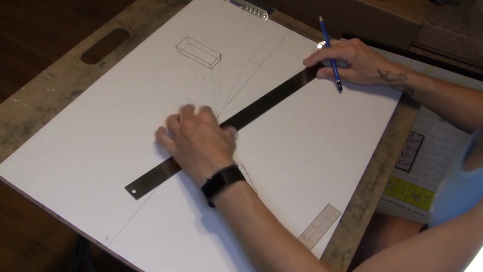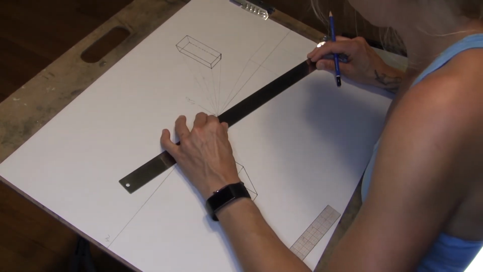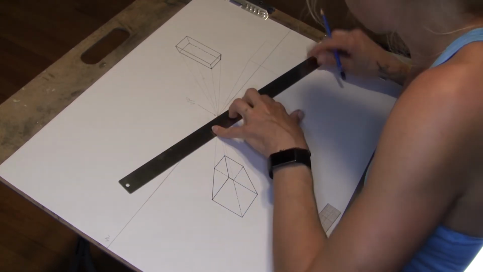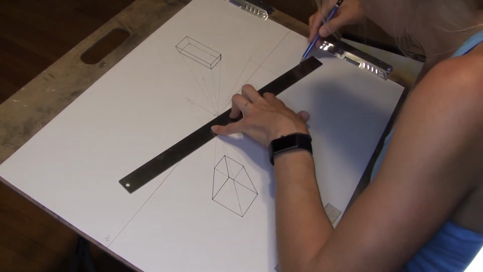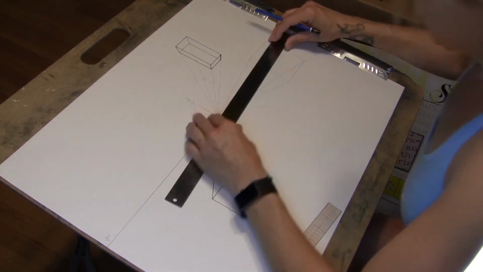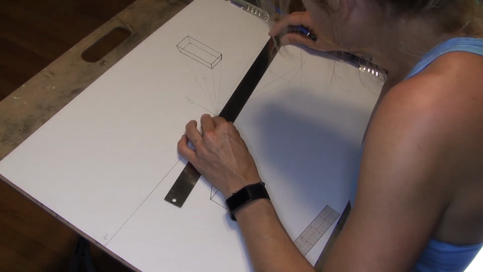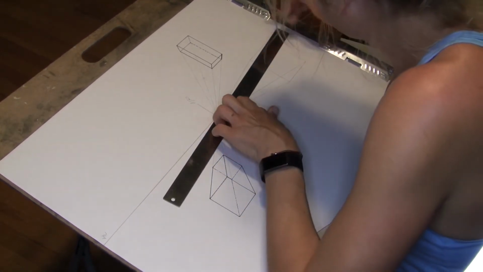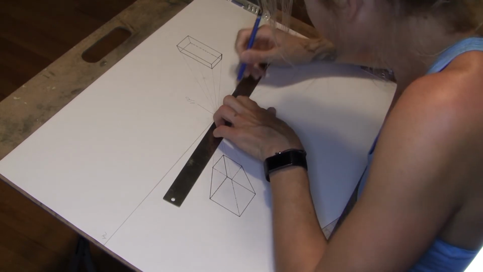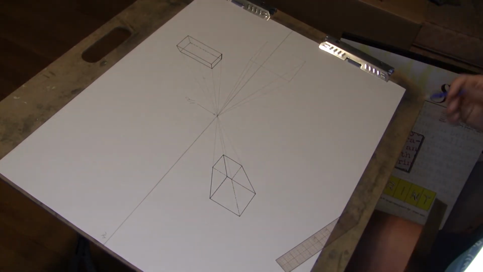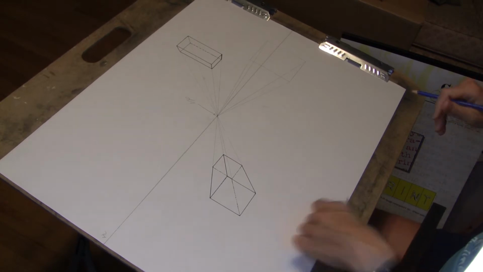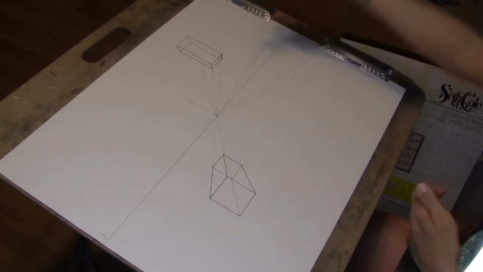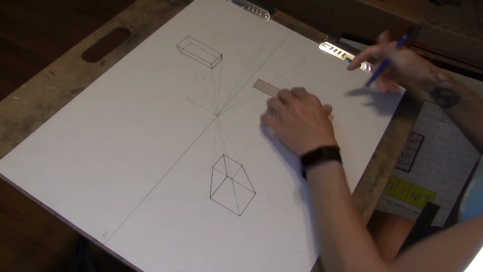The process remains the same, and that's something that's really beautiful about perspective, is that it's consistent. And in talking about consistency, whatever you do to one side of a subject in perspective, you're going to do to the other side. Whatever you do at the top, you're going to do on the bottom. So that's a good thing to keep in mind.